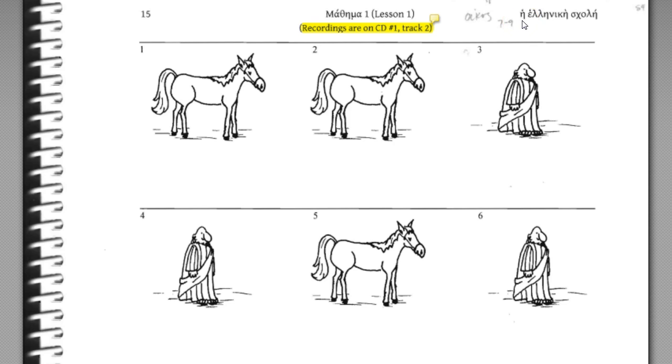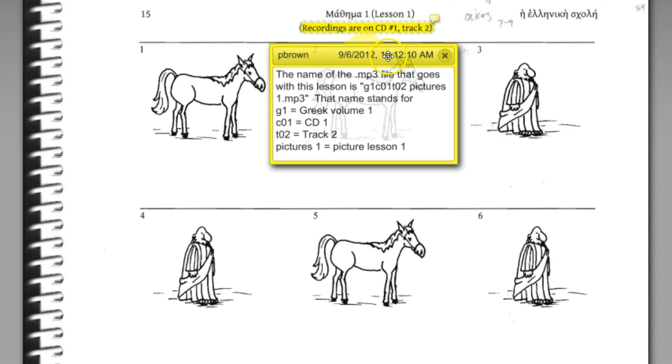Hellenike skole, the Greek school, is the general section, and beneath this is an indication of which recording is connected to this lesson. Now, the name of the MP3 file that goes with lesson 1 is G1C01T02 pictures1.mp3. That's a lot of shorthand for G1 equals Greek volume 1, C01 equals CD1, T02 equals track 2, pictures1 equals picture lesson 1.